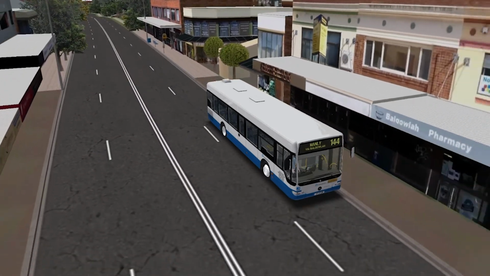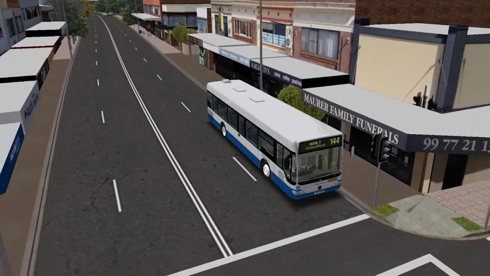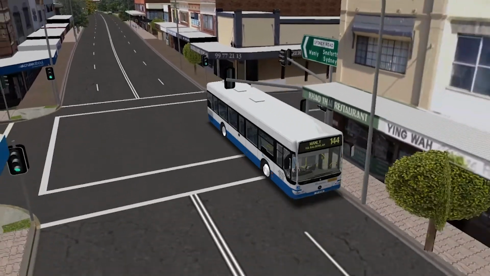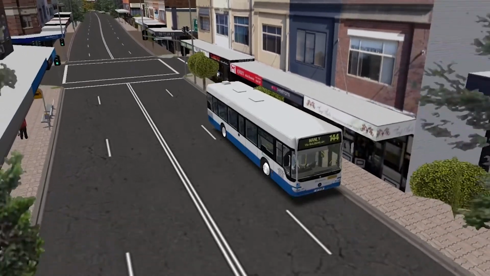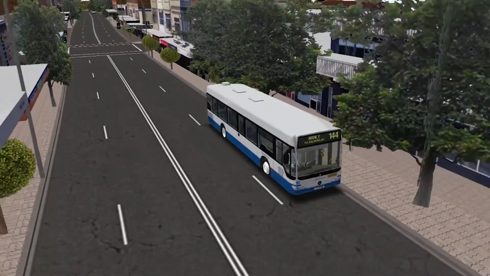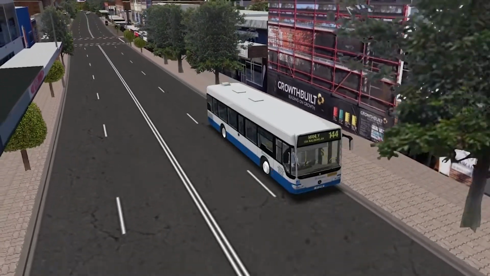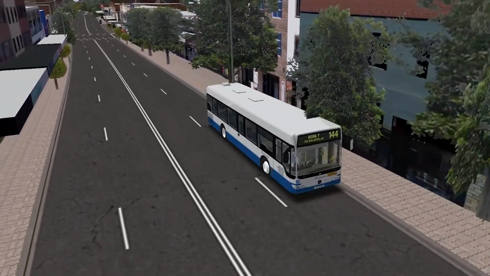You could imagine driving this bus down this street, and this is what it feels like. Those directional signs, the traffic lights, dare I say the trees, buildings under construction.